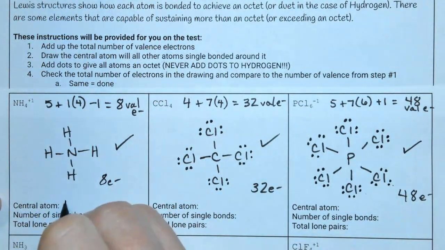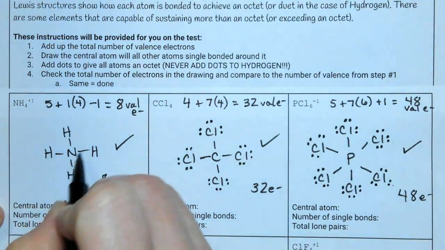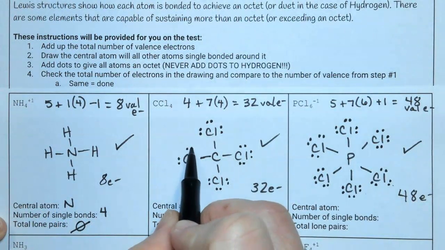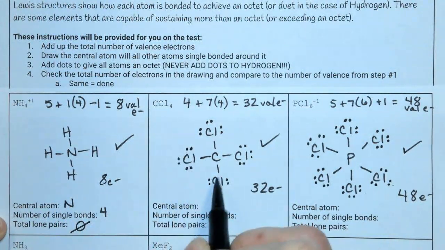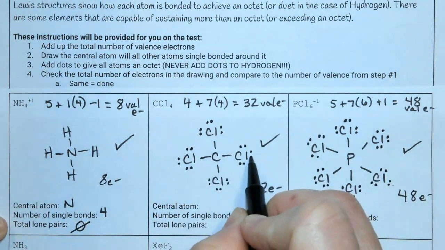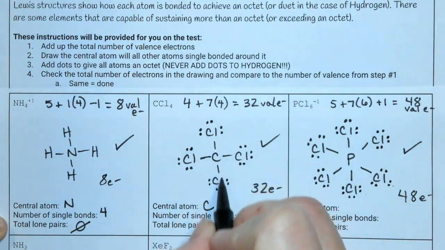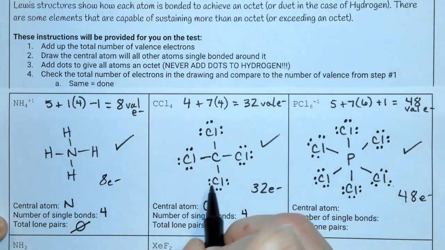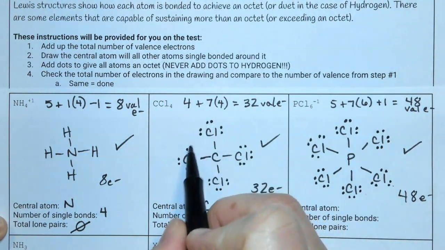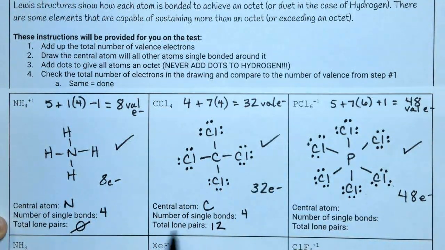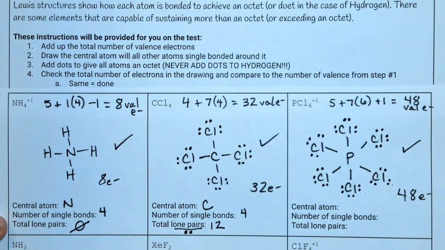The central atom of this one is nitrogen. It has 1, 2, 3, 4 single bonds, and it has 0 lone pairs. Lone pairs are these pairs of electrons that you see around each of these, the dots are the lone pairs of electrons. So this central atom is carbon. It has 1, 2, 3, 4 single bonds, and the total lone pairs is 12. Each pair of dots is a lone pair.